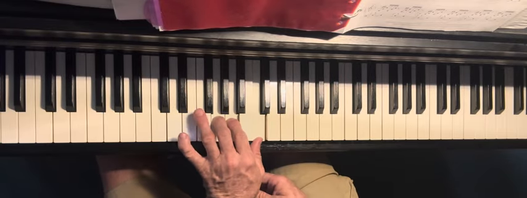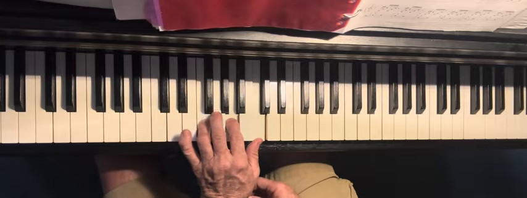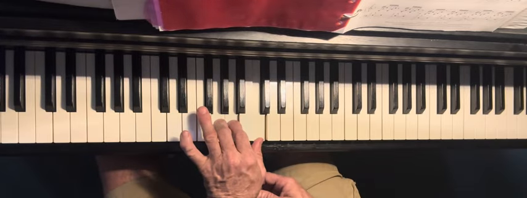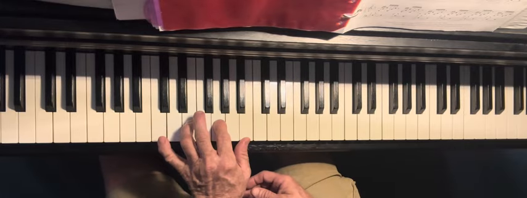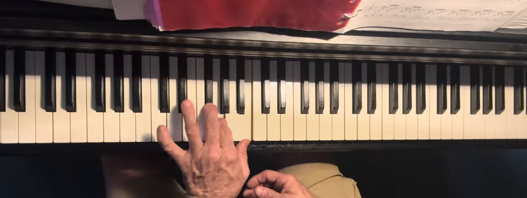And then it drops to here. We're going to the F major, and again, the dissonance is a whole step. And then it drops to here, which is going to the E minor, so the dissonance is a half step again.